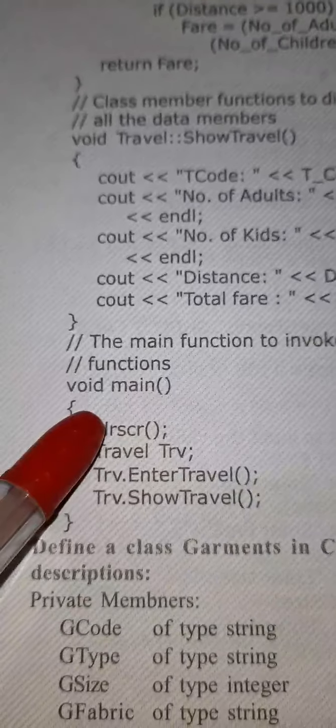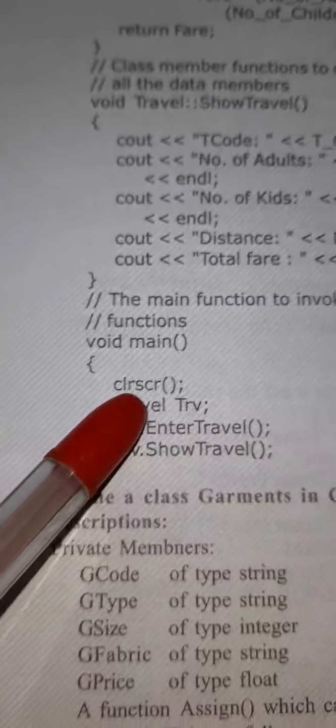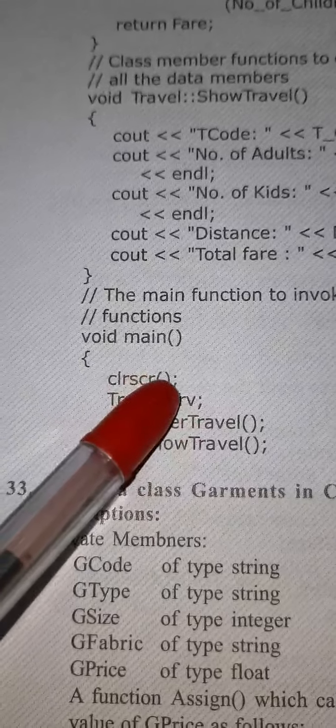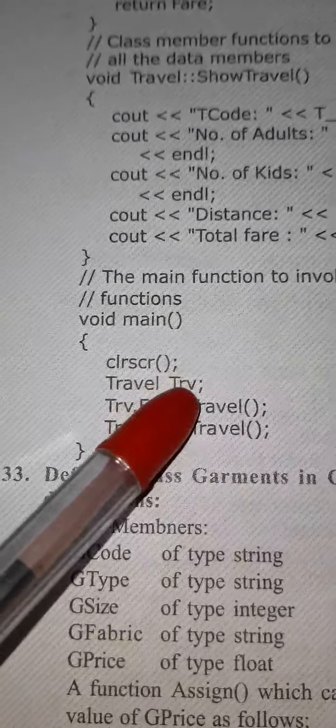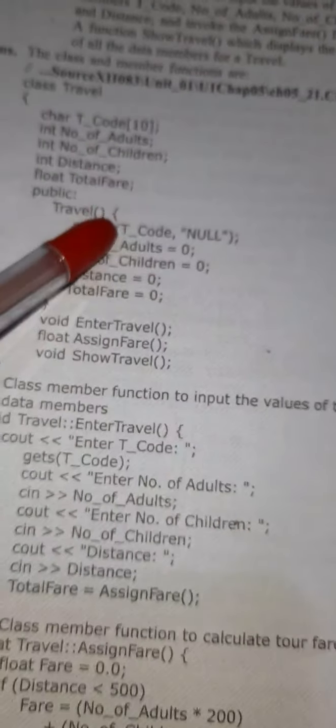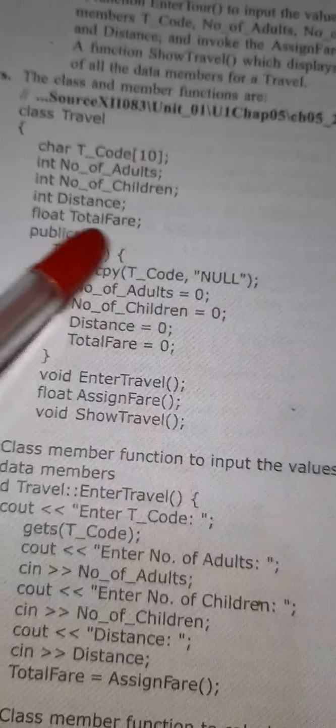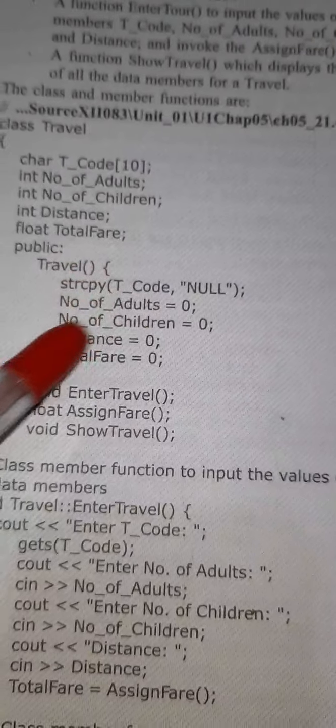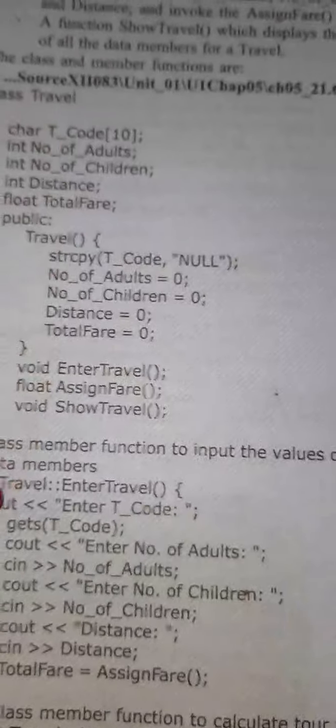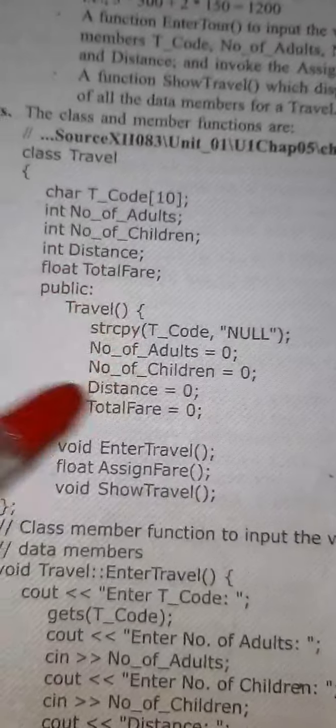So the purpose of the main function is, now with the class you are declaring the object trv. So this is the object, okay. Once this object gets declared, immediately it invokes this constructor, okay. The constructor is defined in here, the function definition, within the class itself. So this is your default constructor.